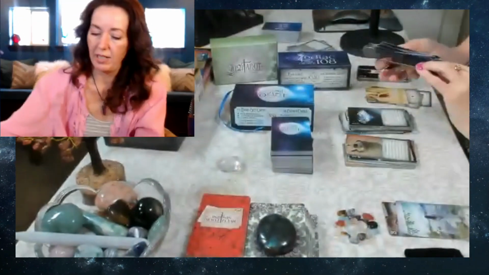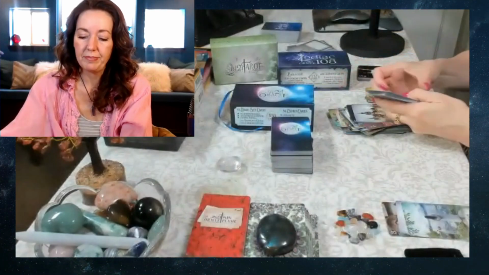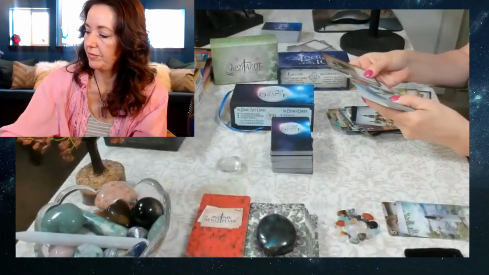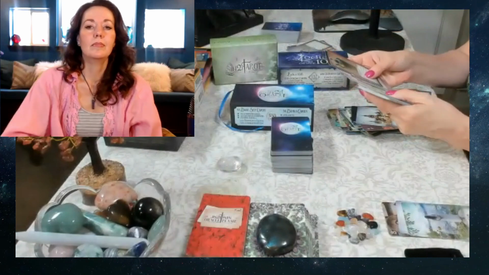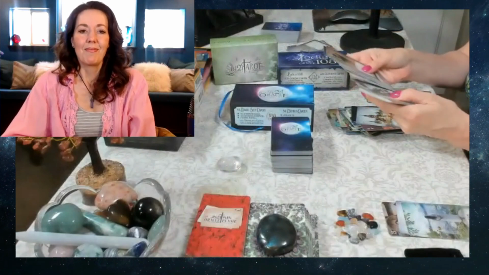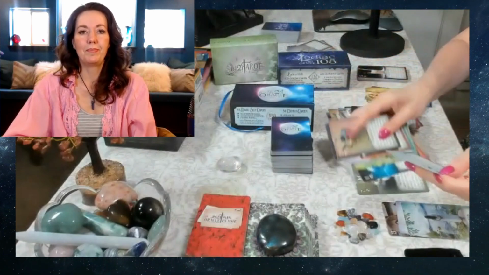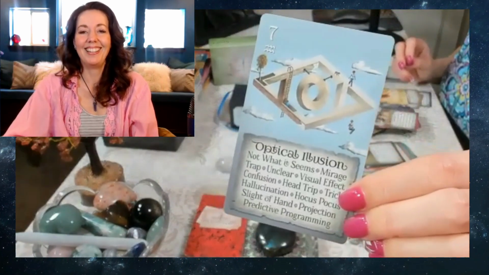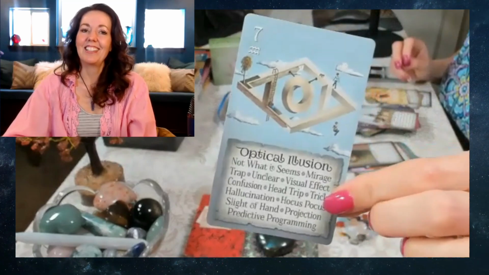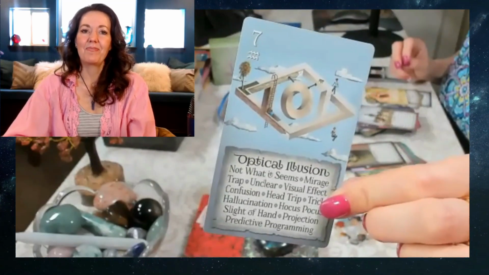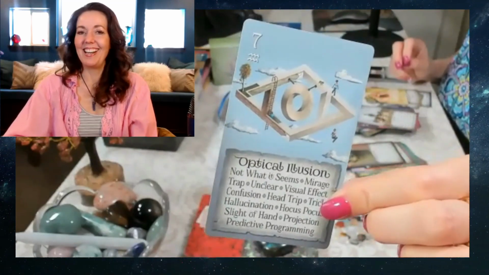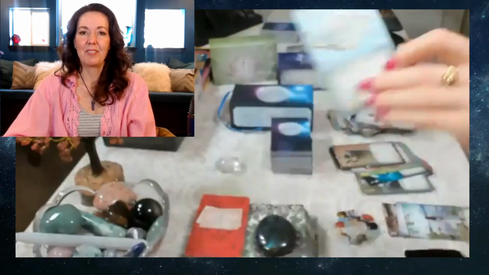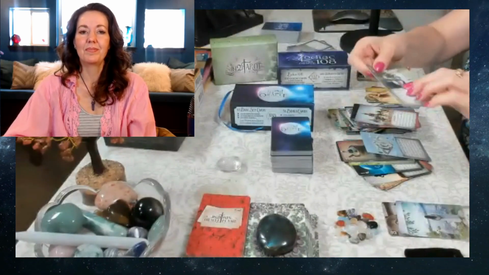Right. So you've got just a plethora of different kinds of cards mixed in, if you choose to use it that way, with all these incredible images, like an optical illusion. I mean, boy, when this comes up, you know that whatever situation you're looking at is not what it seems. Exactly.